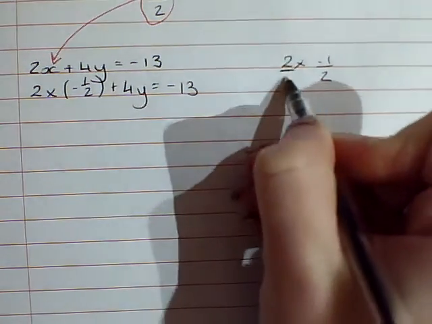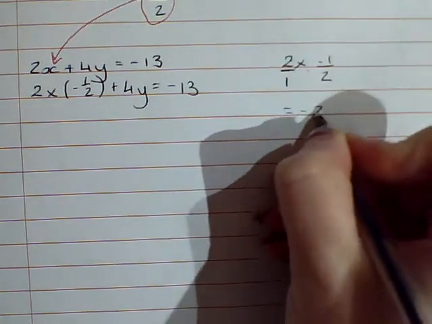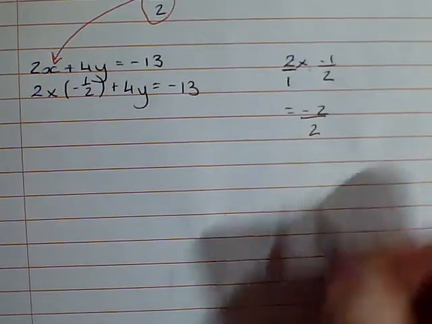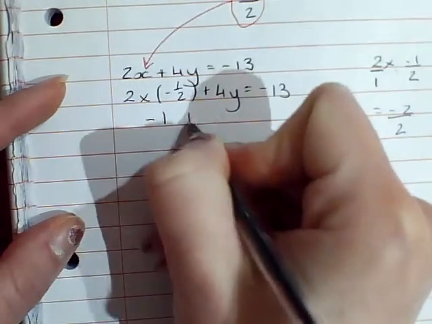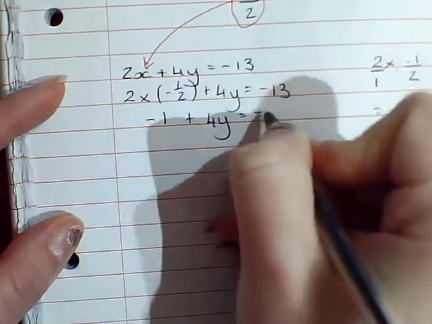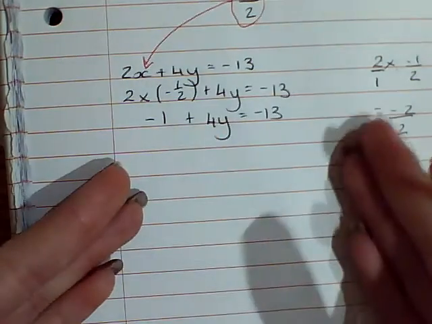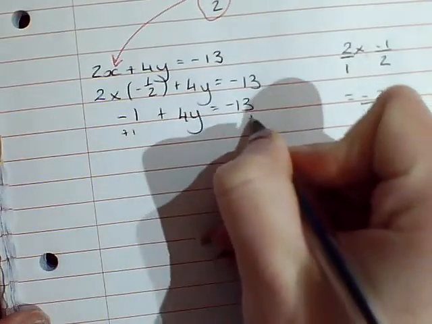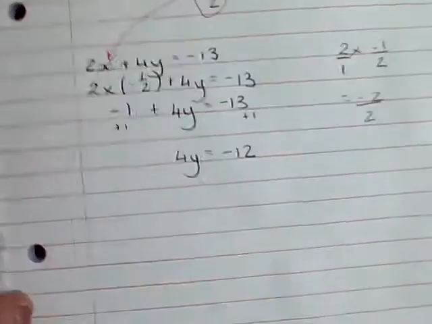Remember, 2 can be written as 2 over 1. So 2 times negative 1 is negative 2, and 1 times 2 is 2. And that just makes negative 1. So negative 1 add 4y equals negative 13. I need my negative 1 on the other side, so I'm going to add 1. So 4y equals negative 12.